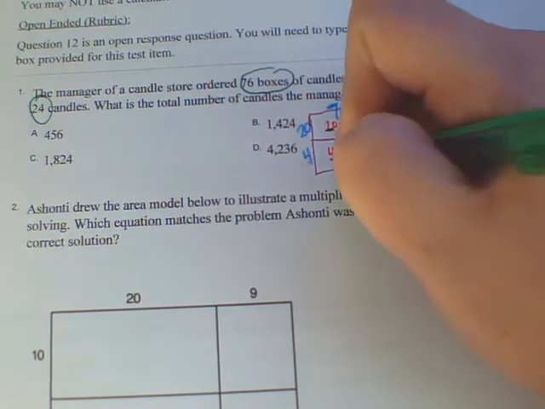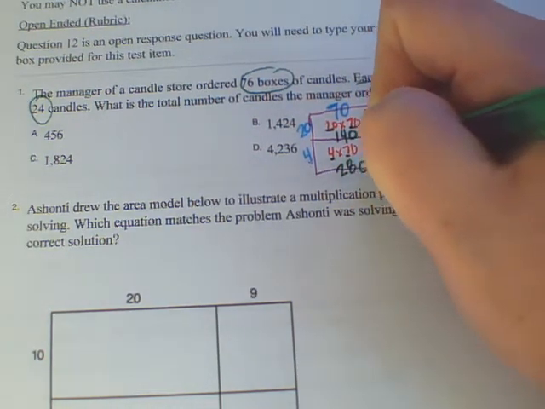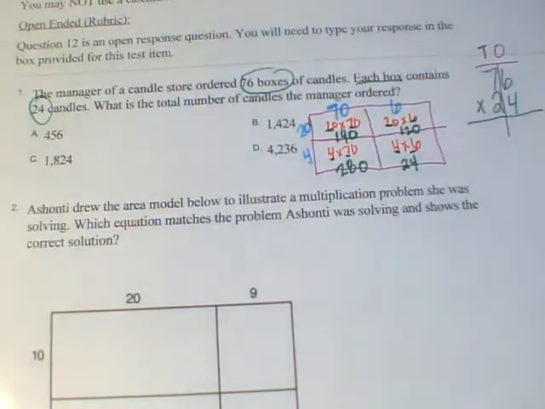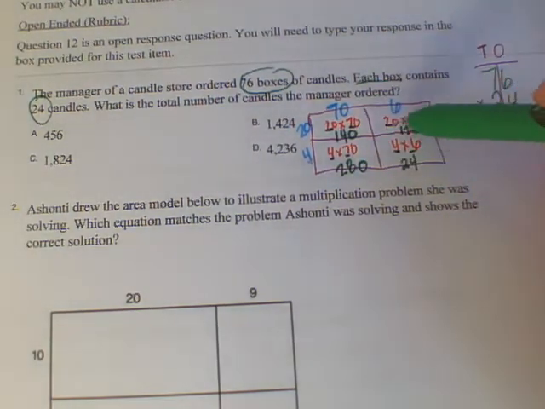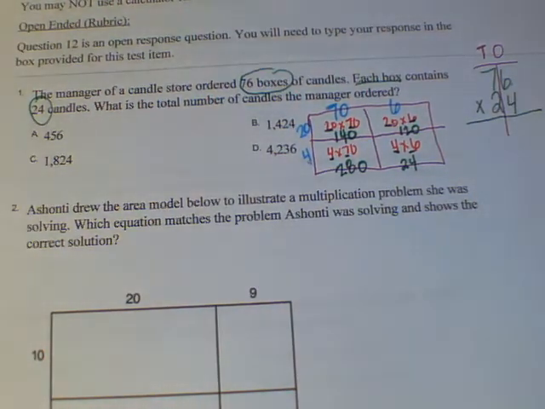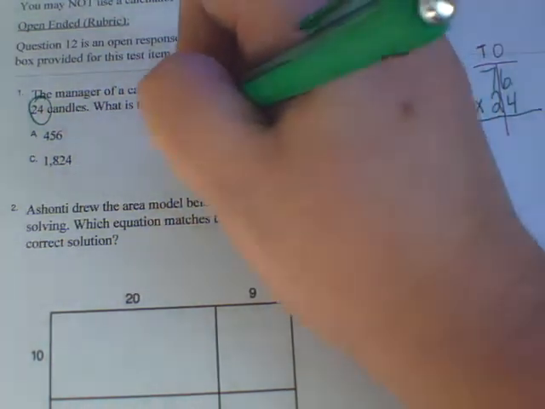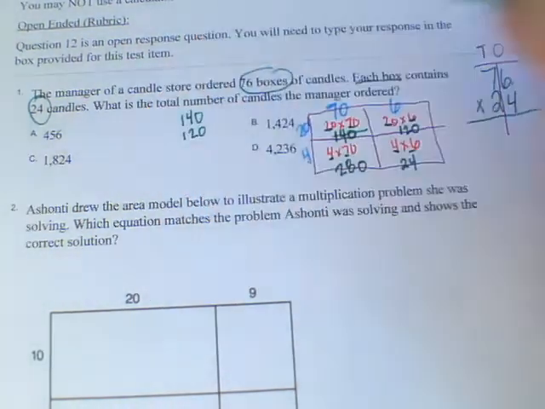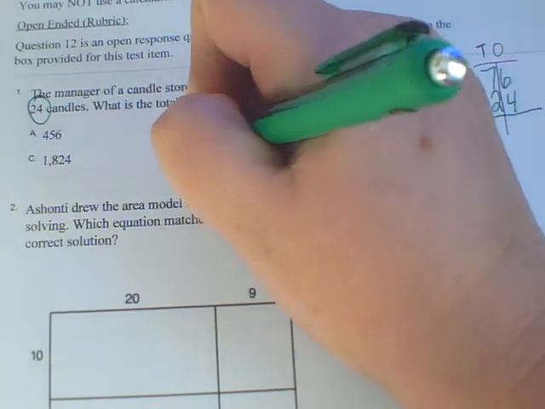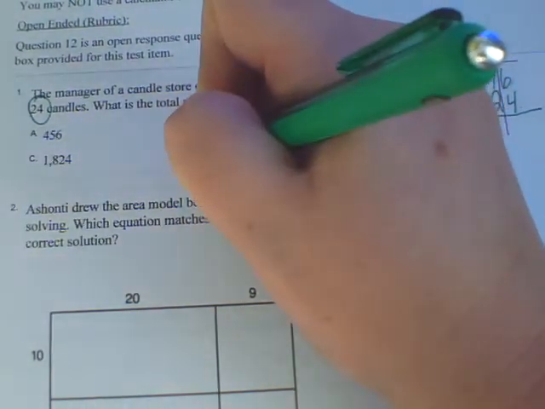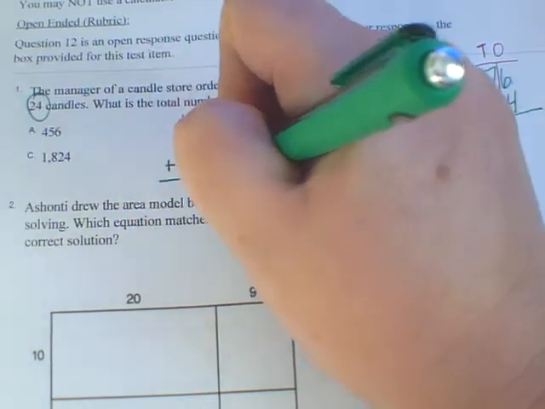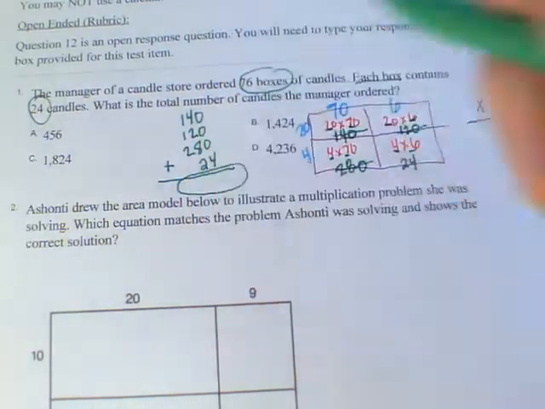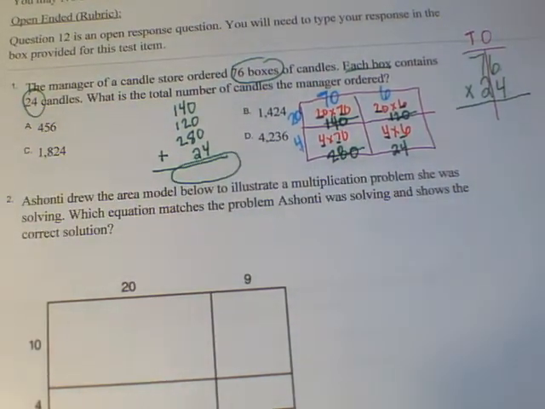4 times 7 is 28, and then I just have 1 0. 4 times 6 is 24. And then I take all 4 of those numbers and I add them together. So I'm going to do 140 plus 120 plus 280 plus 24. And I had to make sure my ones, tens, and hundreds were all lined up. And that's how I'm going to get my answer. Let's look at number 2.